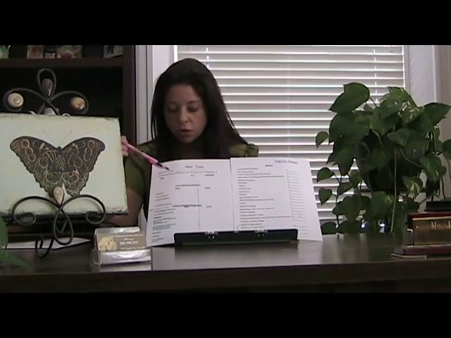If you have any union dues, if you have retirement, and when it comes to retirement, we do differentiate between voluntary and involuntary retirement. If you work for a private company, then your retirement, even if they match your retirement, is still considered voluntary.